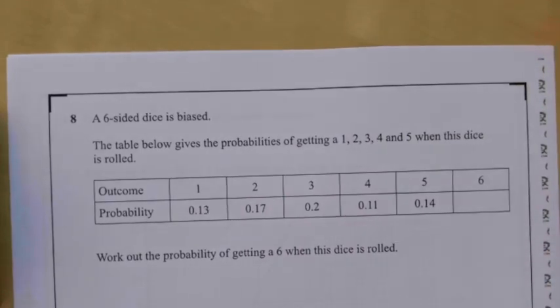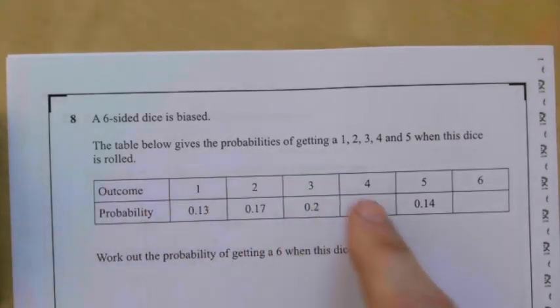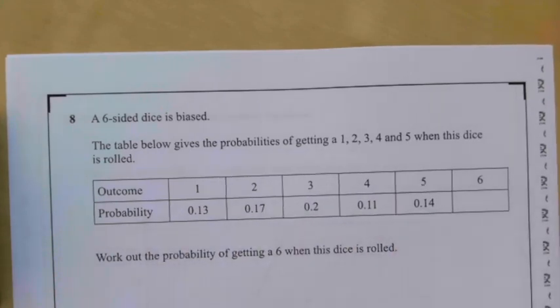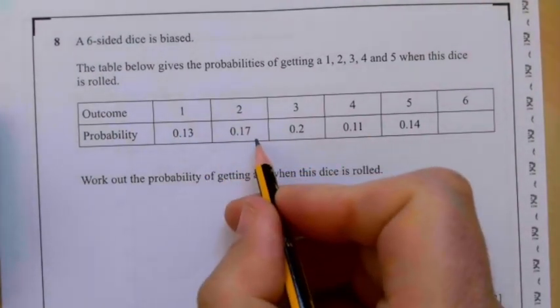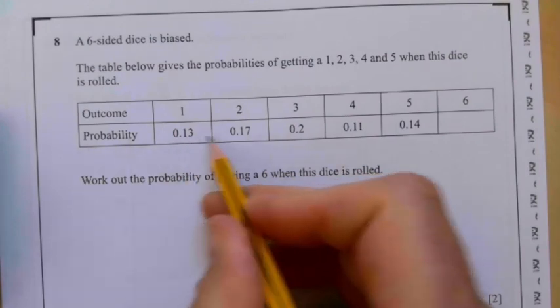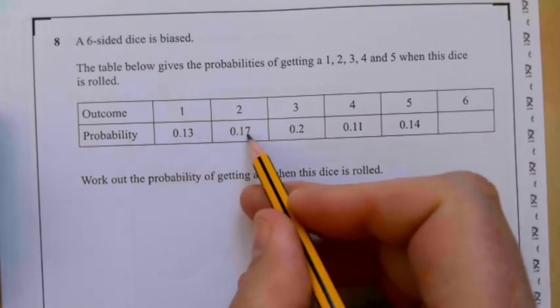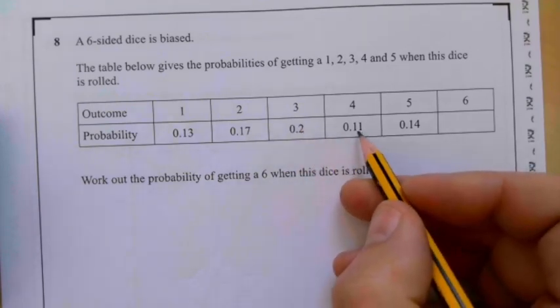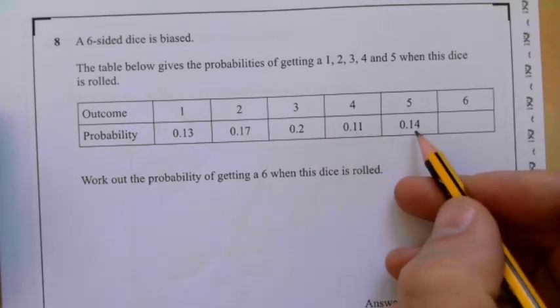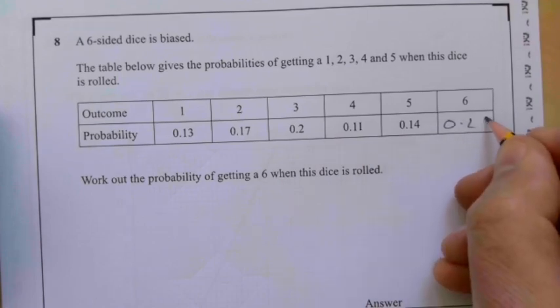Question 8. A 6-sided dice is biased. The table below gives the probability of getting a 1, 2, 3, 4, and 5 when this dice is rolled. Work out the probability of getting a 6 when the dice is rolled. So we just need to add these together and take them away from 1. You can do it in your head if you wish. So 0.13, 0.17, they add nicely to give me 0.3. Plus 0.2 is 0.5. Plus 0.11 is 0.61, and then that's 0.75, so that one is going to be 0.25.